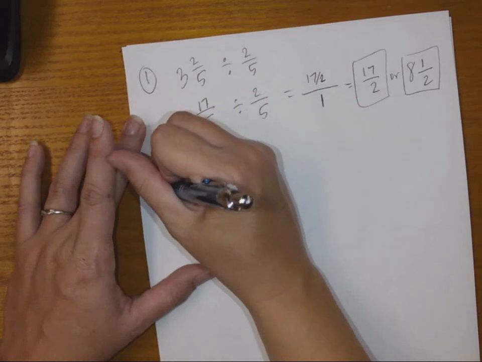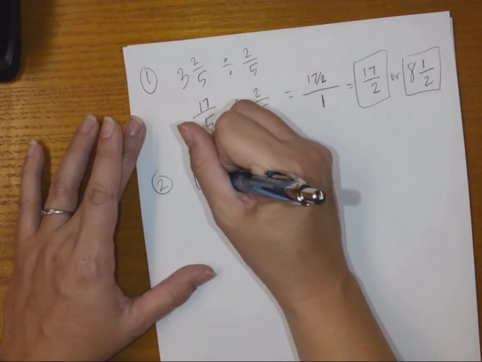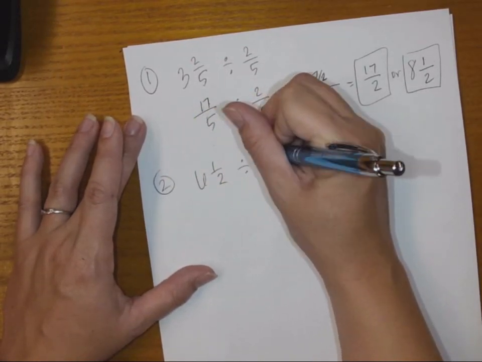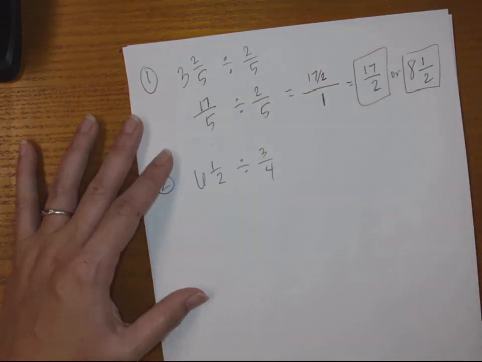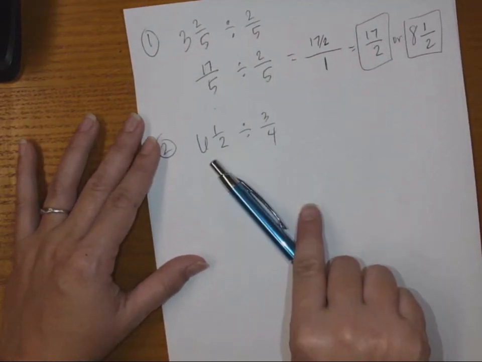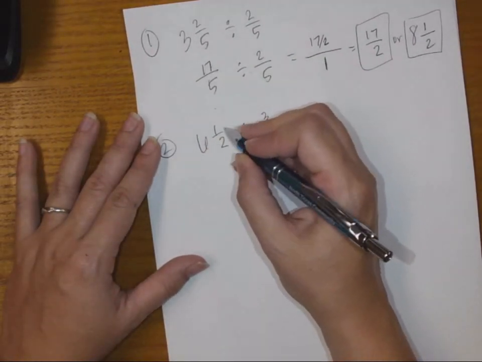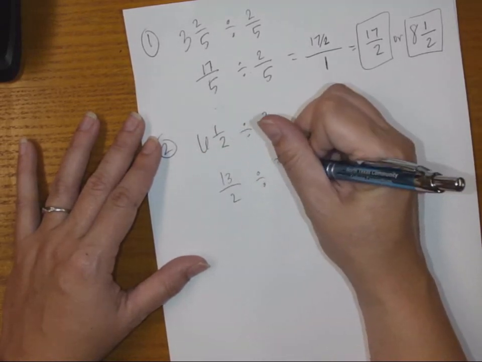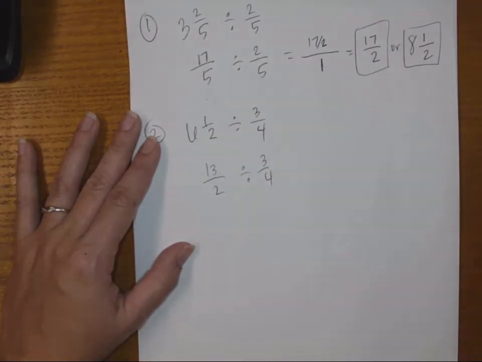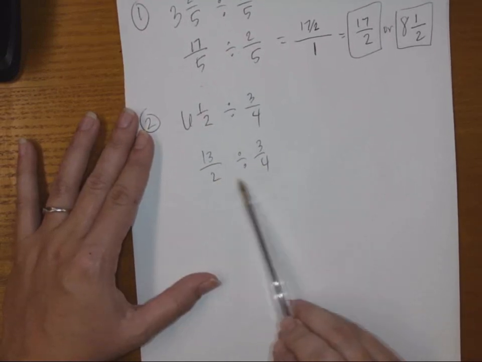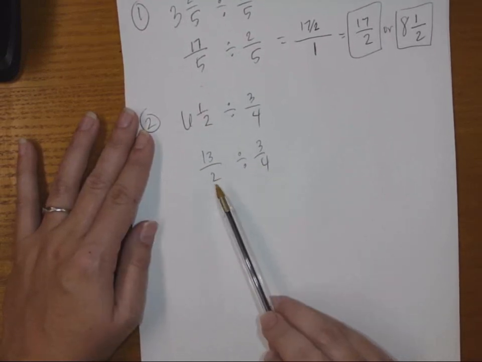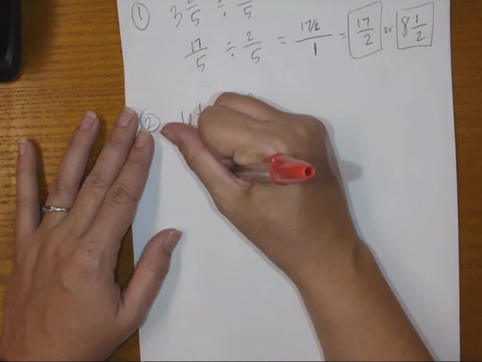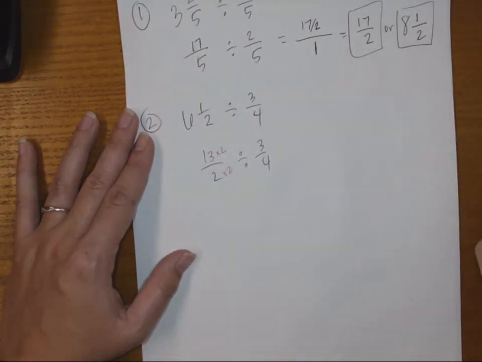Okay, one more problem. If I had 6 1/2 divided by 3/4. So let me make it an improper fraction first. 6 times 2 is 12. 12 plus 1 is 13 over 2. Divided by 3/4. They don't currently have a common denominator. 2 and 4 are not the same number, but I can turn 2 into 4, and I can do that by multiplying the bottom and top by 2.